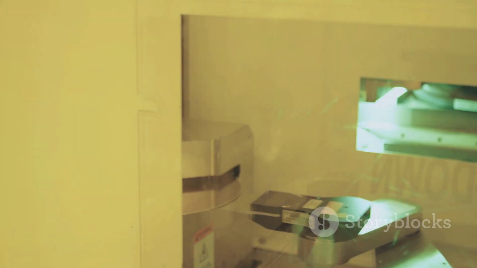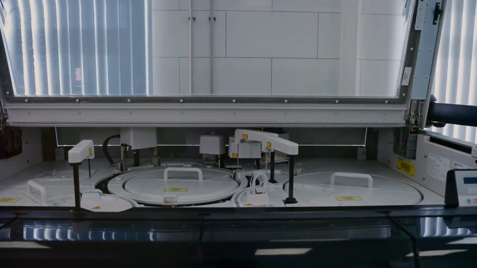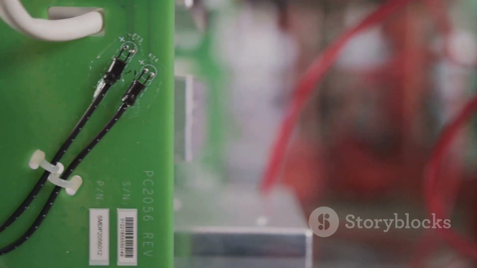4. Inspection. Optical and X-ray inspections ensure proper placement and soldering. 5. Testing. Electrical tests verify functionality. 6. SPD programming. The SPD chip is programmed with the module's specifications.